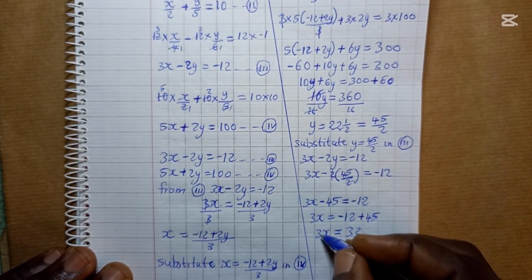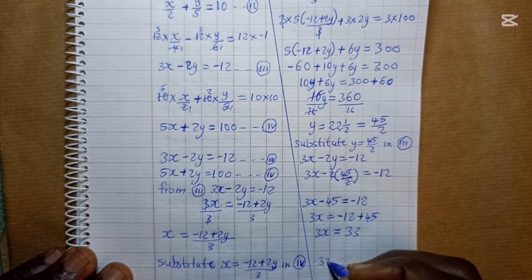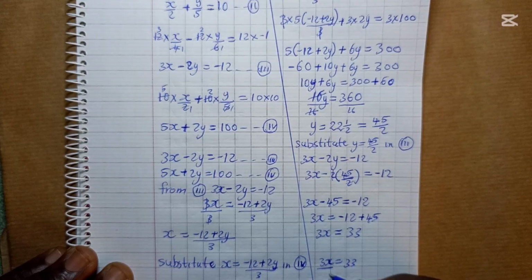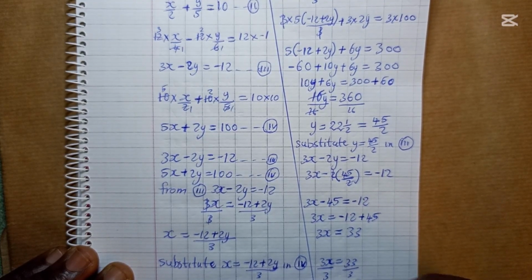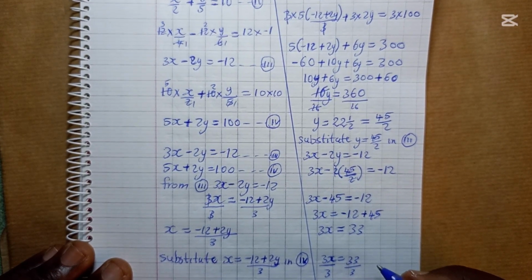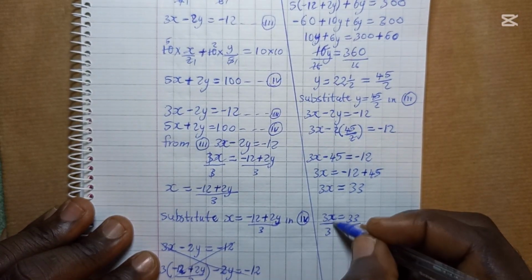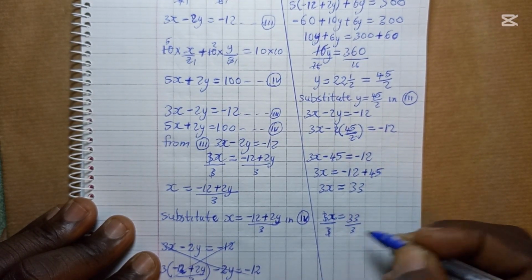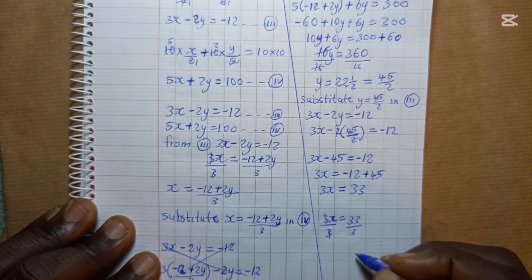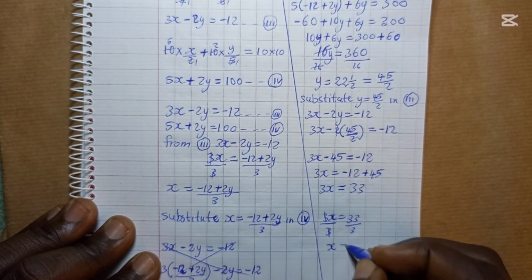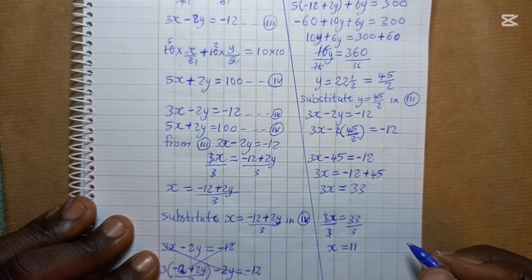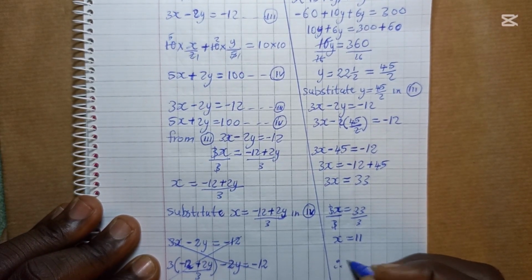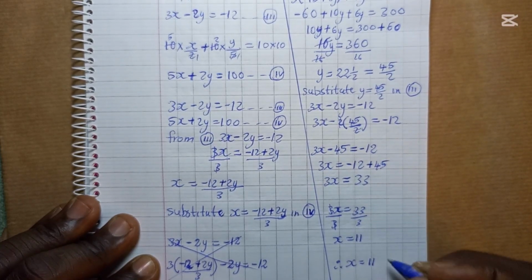Then I'll write out this value now. That is 3x equal to 33. Then I'll divide both sides by 3. Now 3 will cancel out 3. 33 divided by 3 gives us 11. So x is equal to 11. Therefore x is equal to 11.